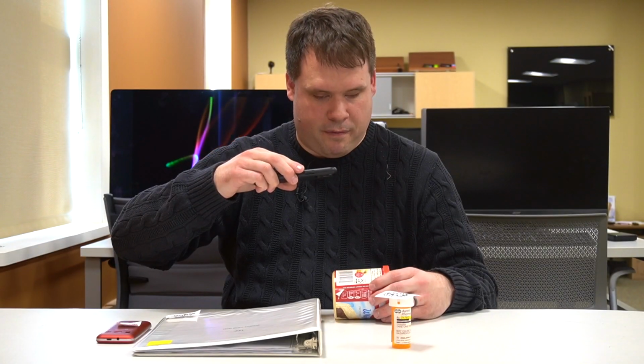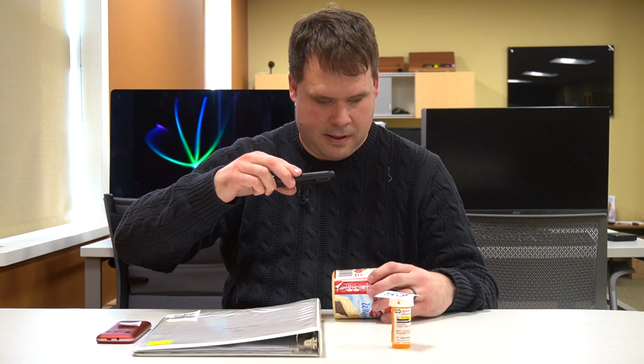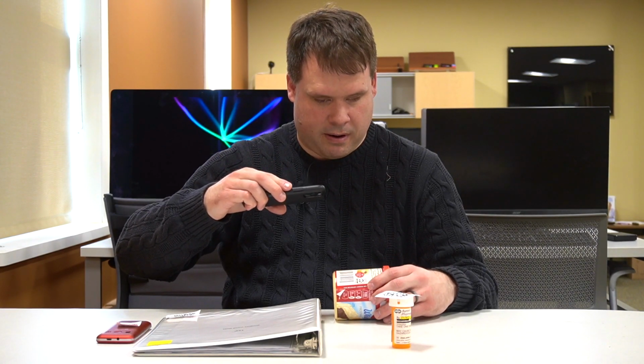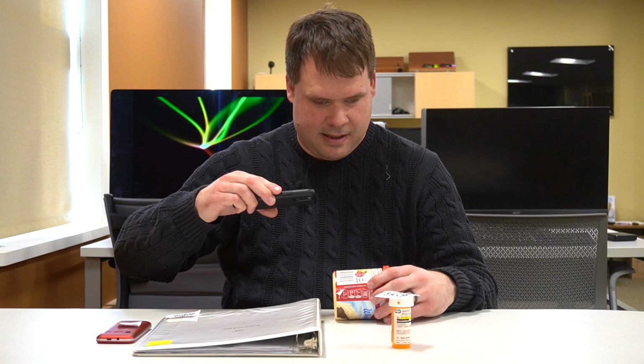I'm going to hold my phone above it, spin. This is the tough part here. Now, sometimes if you can't do it, it could be a good idea to pick up the product and point it as well. Oh, we heard a beep, so we know we're close. Looking up barcode. There we go.